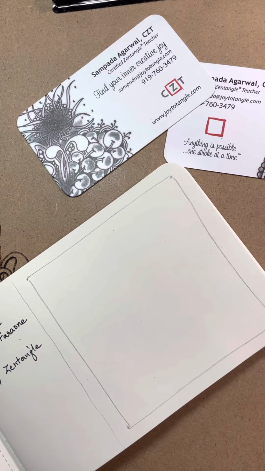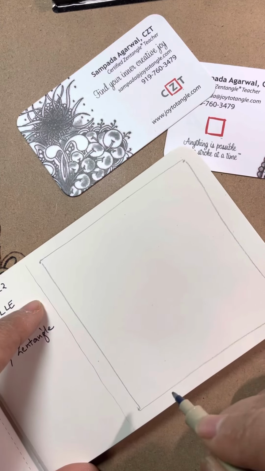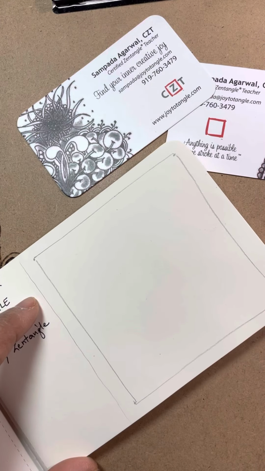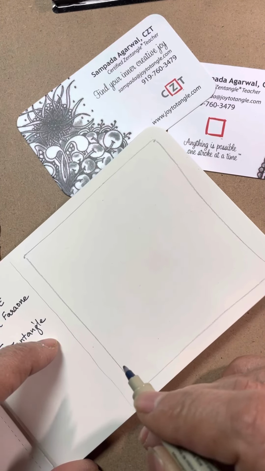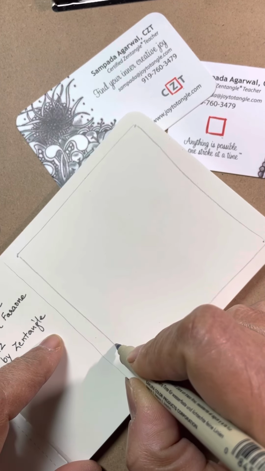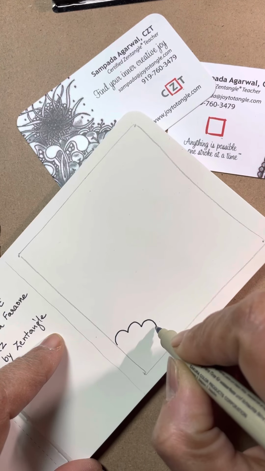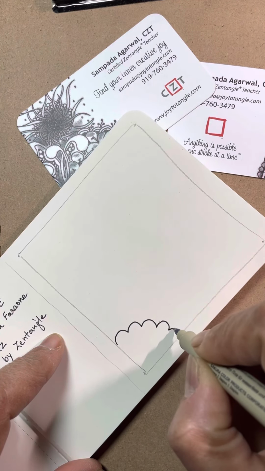Now let me get started with the first tangle, which is Sanibel. Sanibel is a really wonderful, simple tangle that can be used to fill a lot of space very quickly.